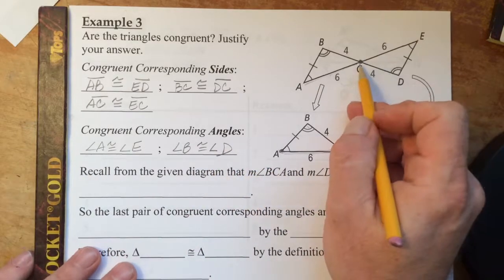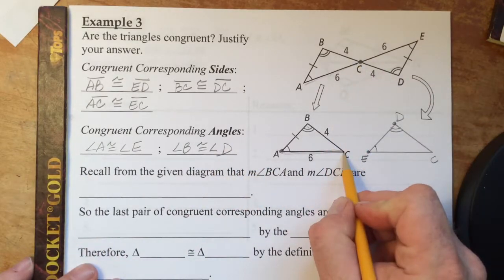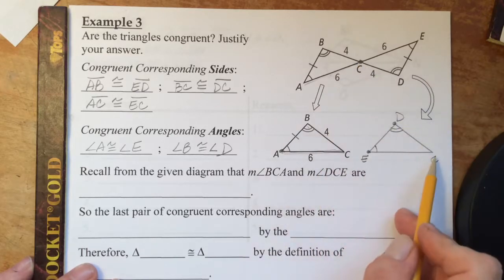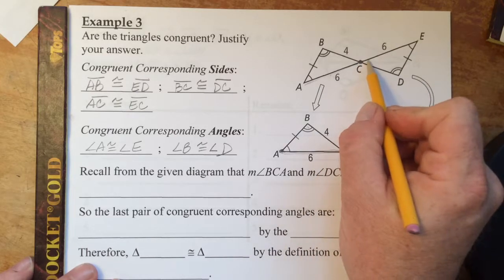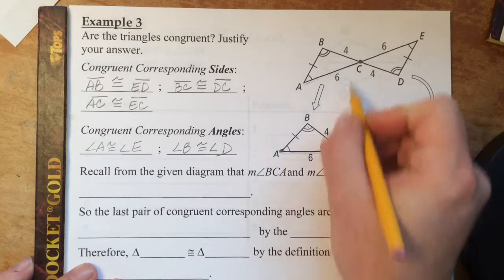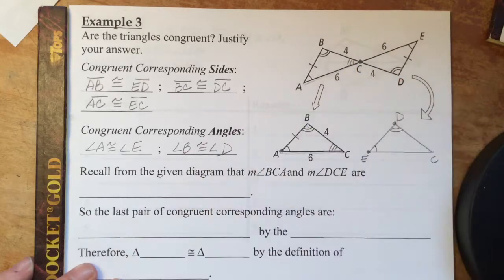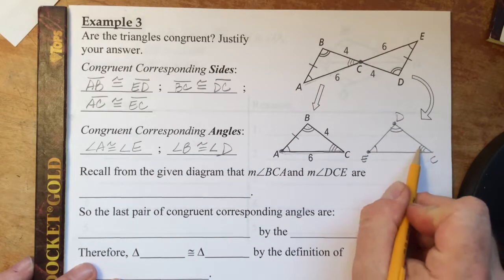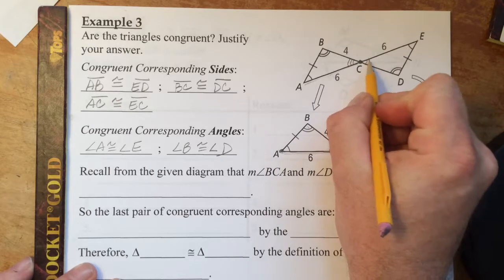Now, notice angle C. Angle C here is also angle C over here. It's just that this right here has been turned around. So this angle here, it corresponds and is congruent to this angle here. It used to be right here.